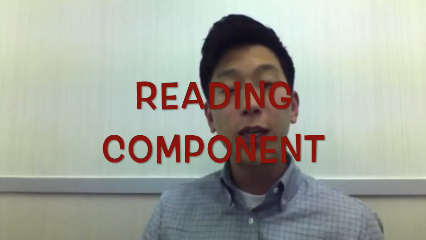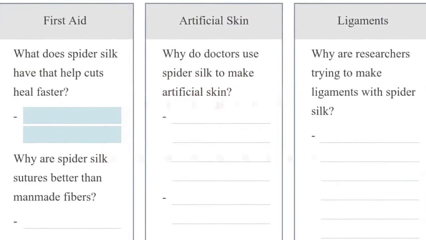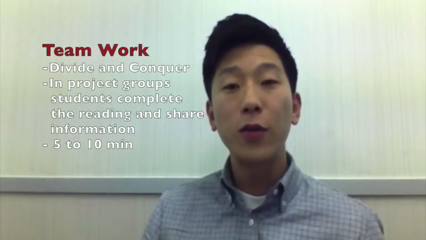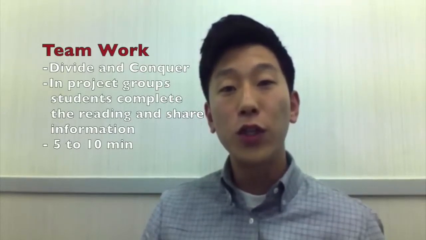As for the reading section, one thing that I've already been implementing is I have students work on this component in the groups that they will do their final project in. I think this is a really good team building exercise, and students need to communicate with each other, and they can also divide up the work. Usually for the reading section, I give no more than 10 minutes, but some of my groups are actually able to complete this in about 5 to 7 minutes. So I think these are two ways we can really save some time.